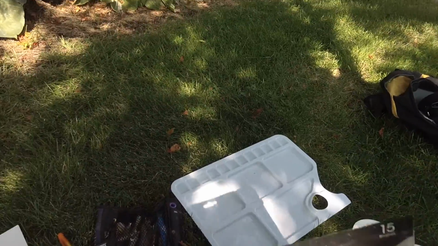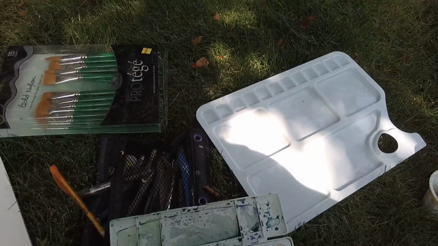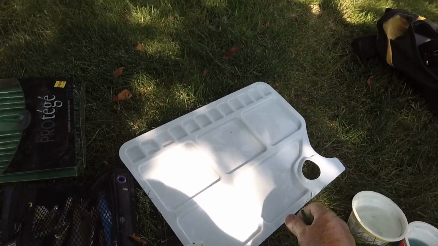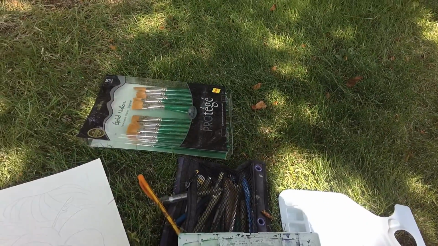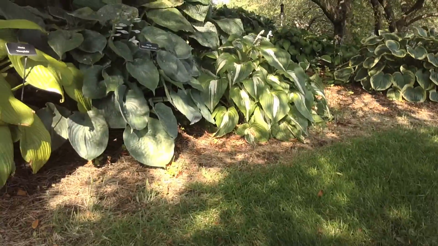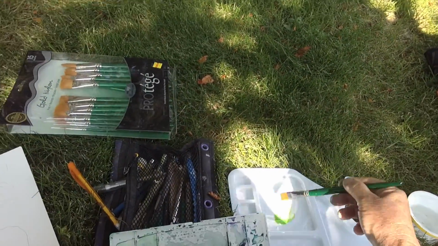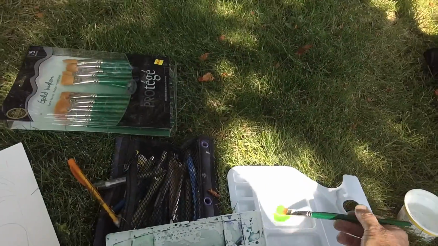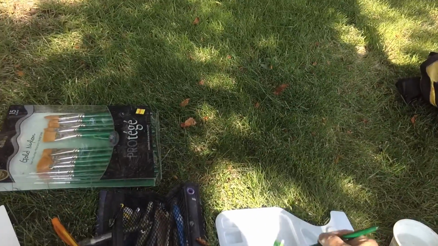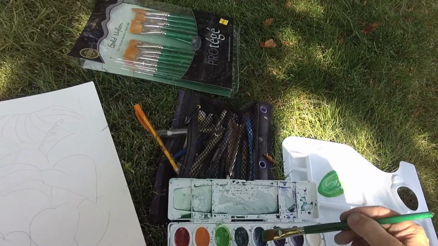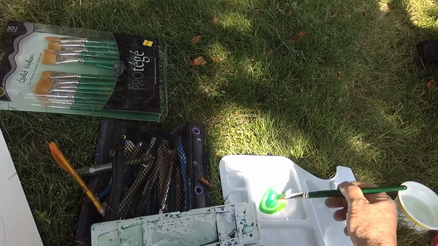I'm putting down some washes of different greens. From these two greens, I'm going to mix about four or five different greens that I'm seeing here. The first green I'm going to mix is going to be the darker blue green, and I can dip into some turquoise here.